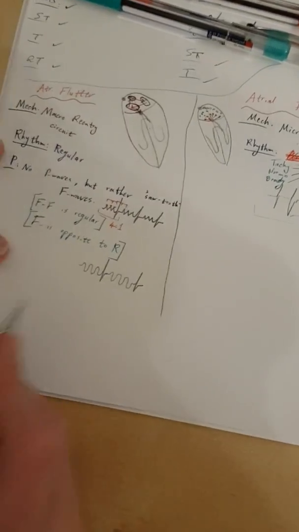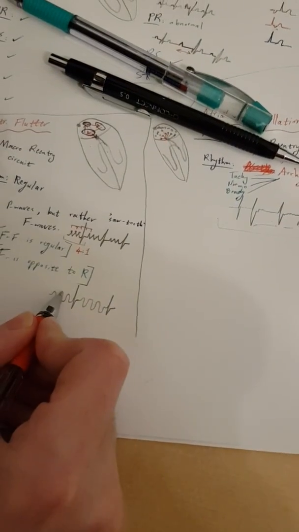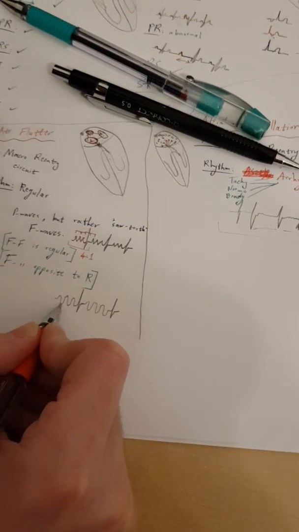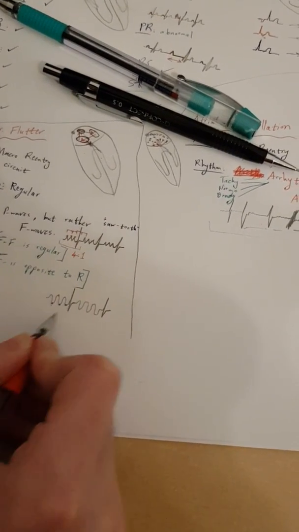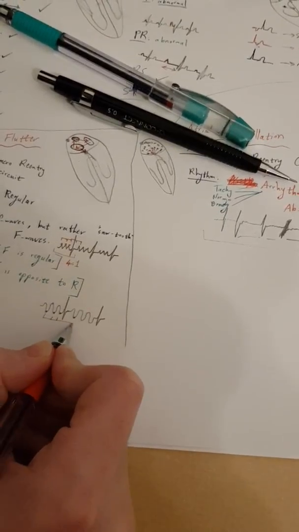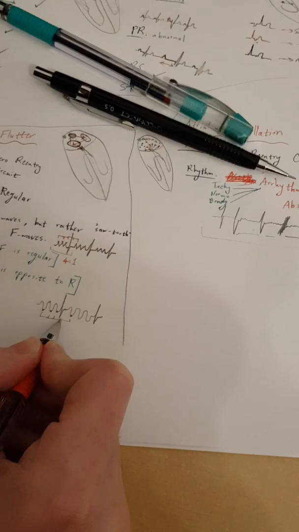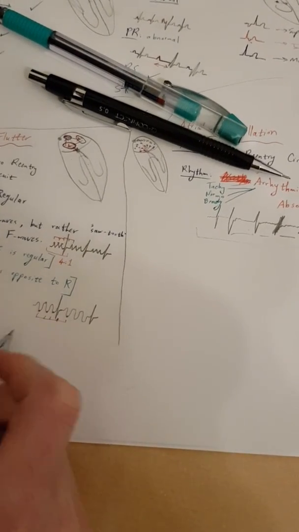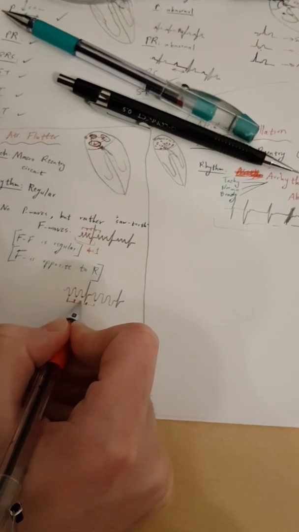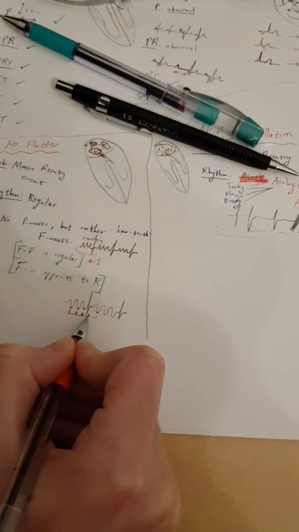So here, how would you know if this is the F wave or this is the F wave? Then from here, you should decide these ones. Okay? And the same, how much is this? 1, 2, 3, 4, right? No, there's 1 here, because we said the FF should always be regular. Okay?